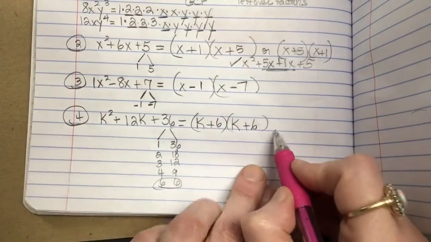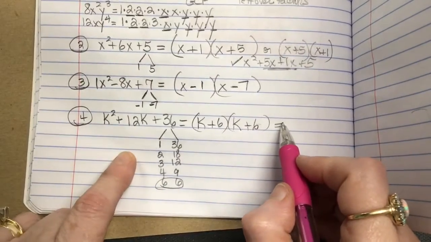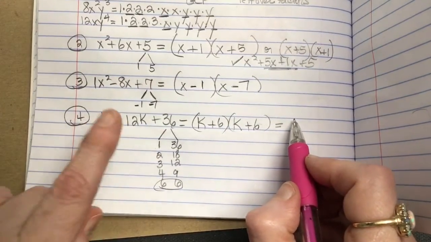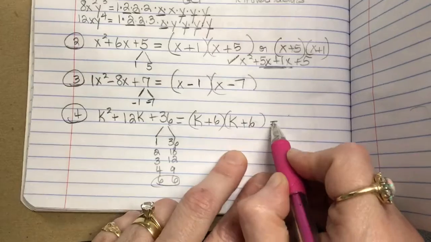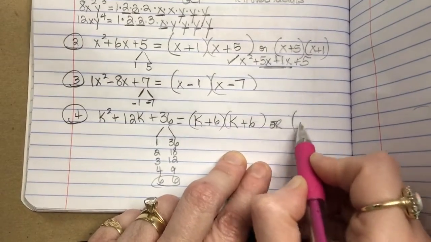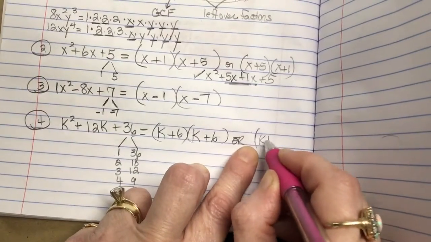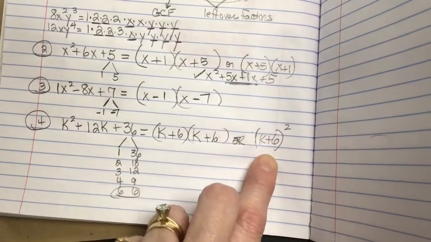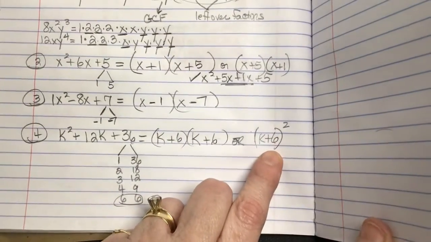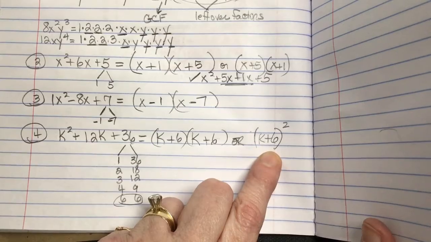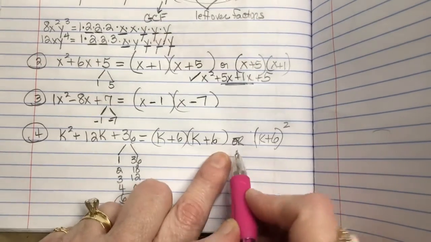Now I gave you that one especially. That's called a perfect square trinomial. We use those a lot later on, but I'm going to put "or" instead of equals because both of them are acceptable. But that can also be written as k plus 6 squared, and we actually use that notation later when we start doing square roots of things. That's my "or" there.